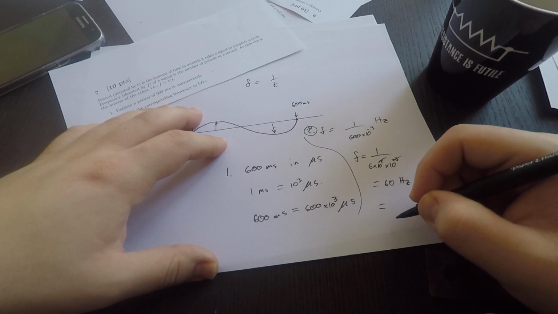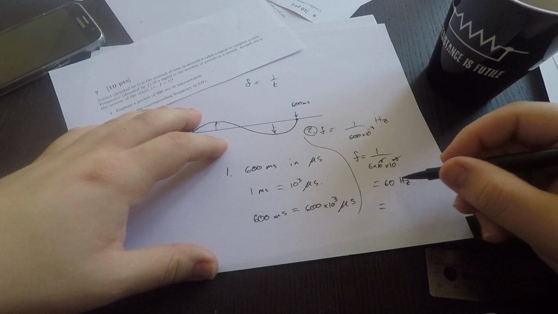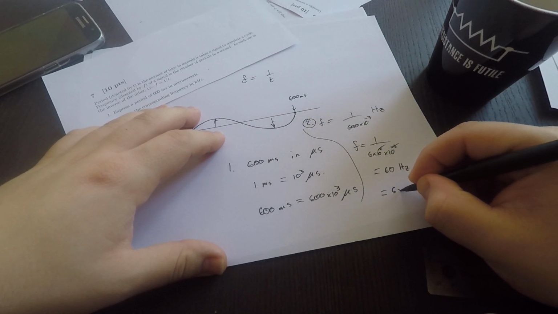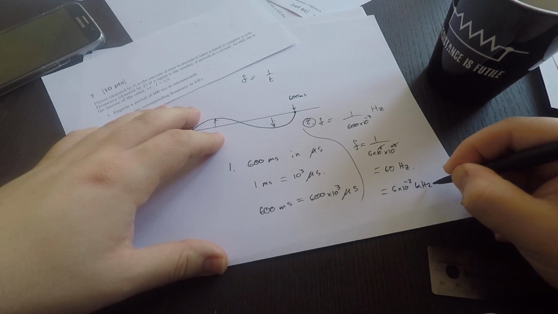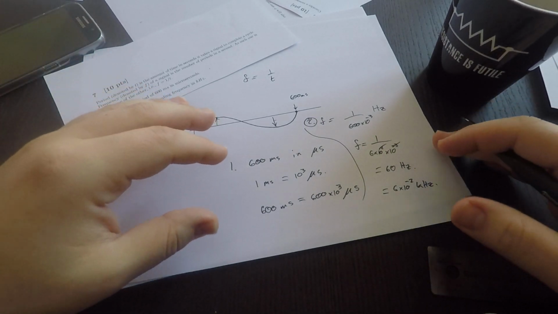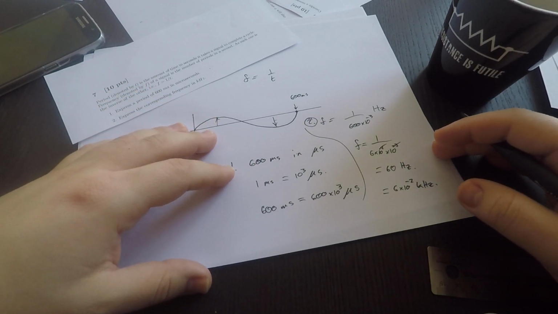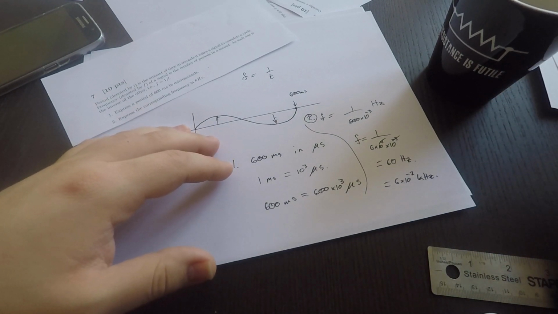So 10 to the 3 hertz is a kilohertz, so 6 times 10 to the minus 2 kilohertz. I'm not doing 10 to the minus 3, I'm doing 10 to the minus 2. Okay, so I think that's the gist of that one.